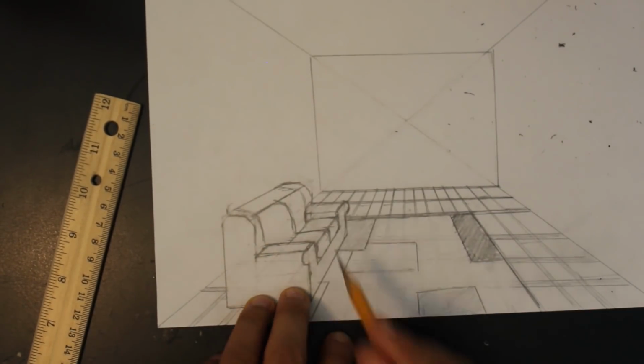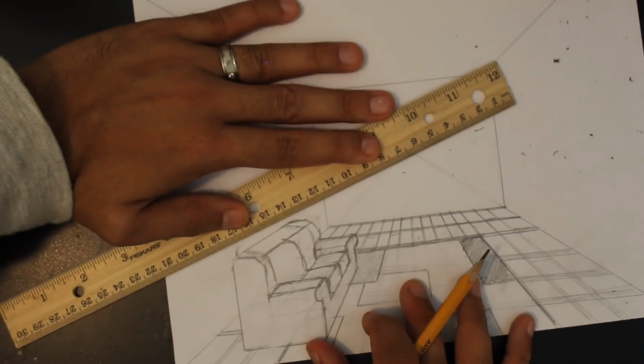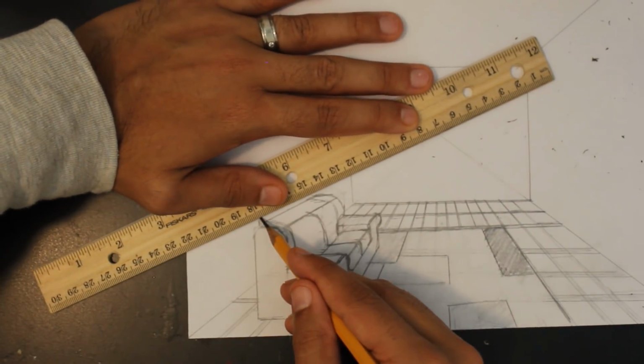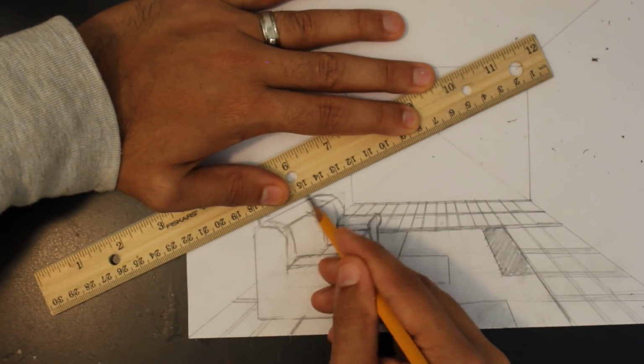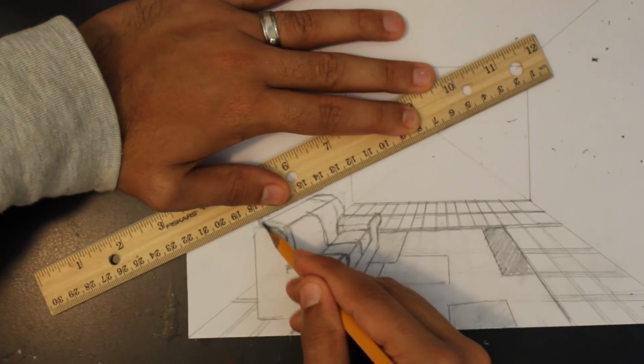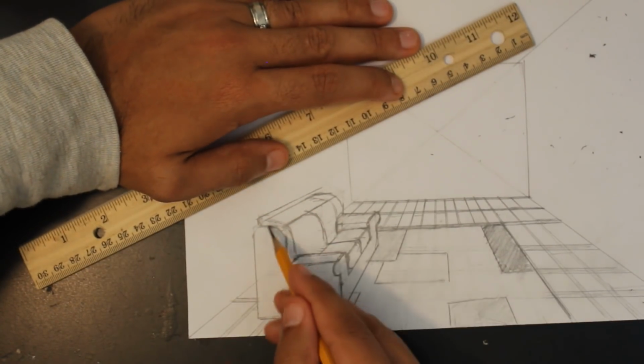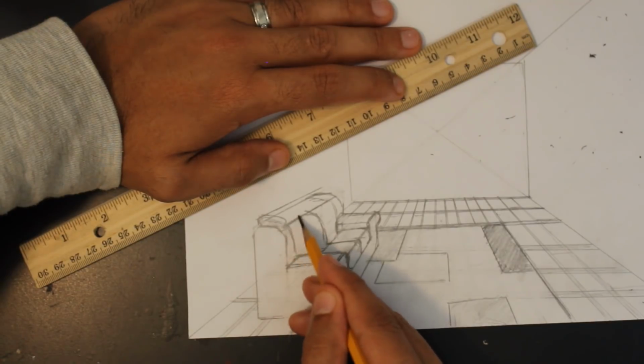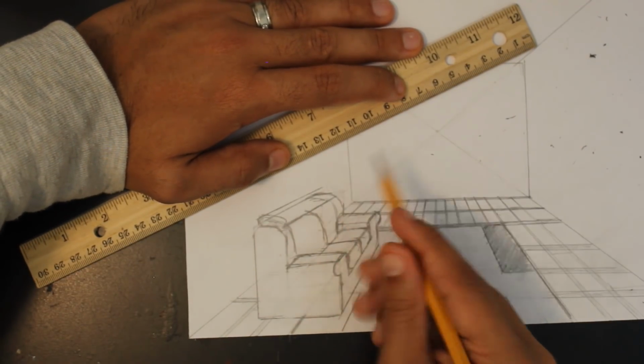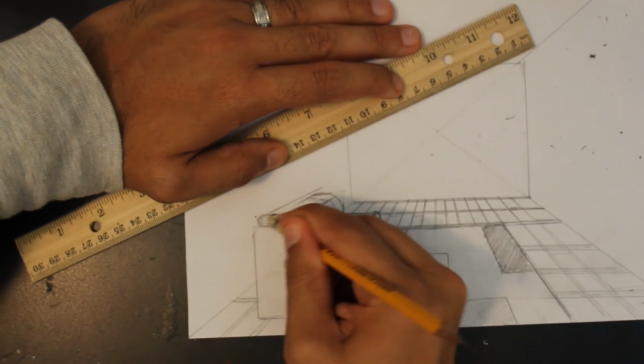I think I want to add a cushion up there on top. I think that space up there looks a bit awkward. And so I'm just going to add a little something extra, maybe like a headrest or something.